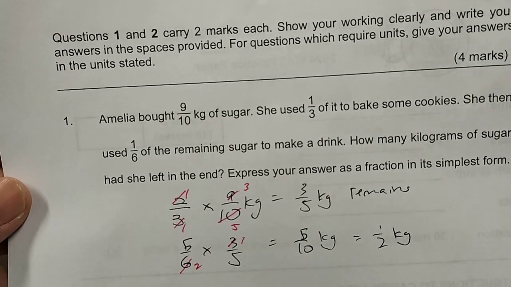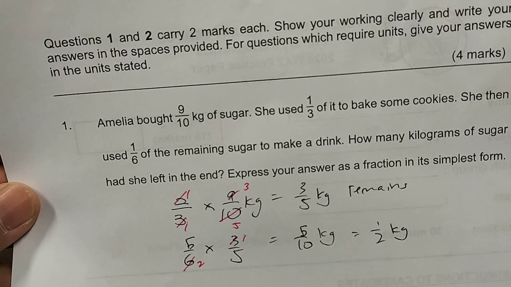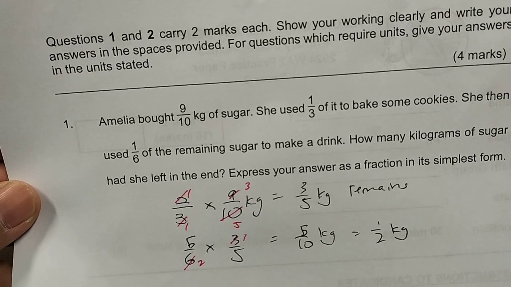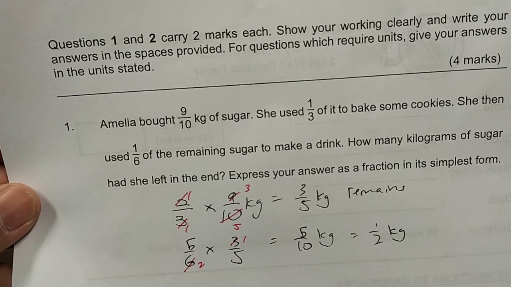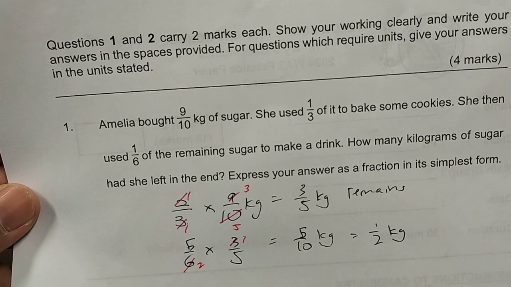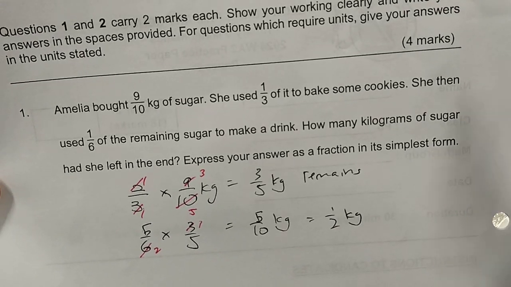Now, Amelia bought 910 kilograms of sugar. She used 1/3 of it to bake some cookies. She then used 1/6 of the remaining sugar to make a drink. How many kilograms of sugar had she left in the end? Express your answer as a fraction in the simplest form. So let's take a look here.